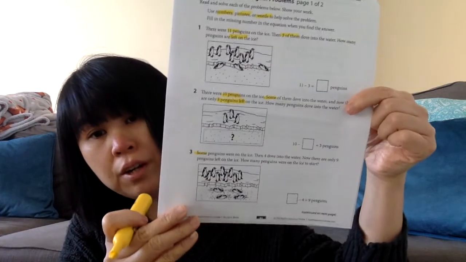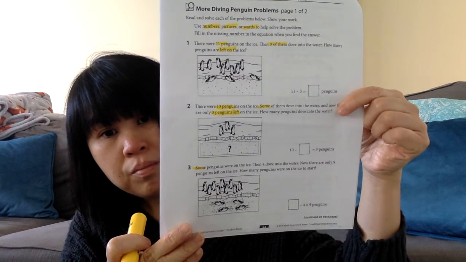So what numbers did you hear? 4, good. I also heard the number 9. And I also heard the word some. And I also heard the word left, which tells me it's takeaway. And then the question is, how many penguins were on the ice to start?